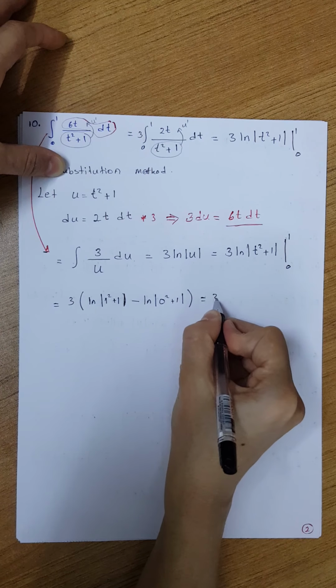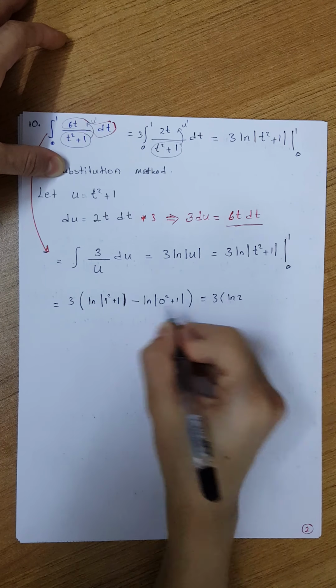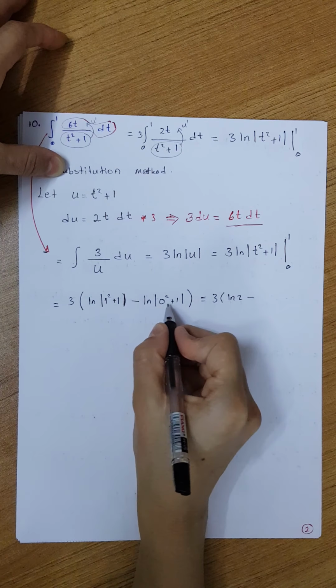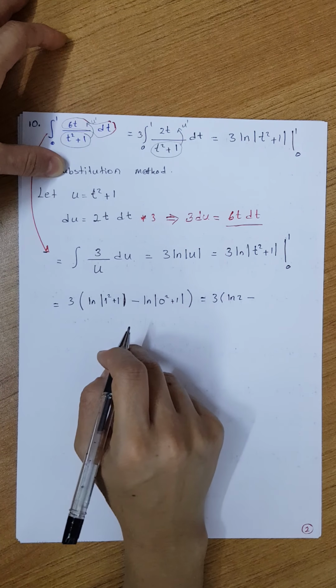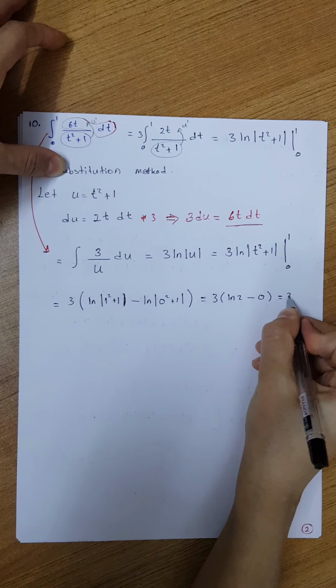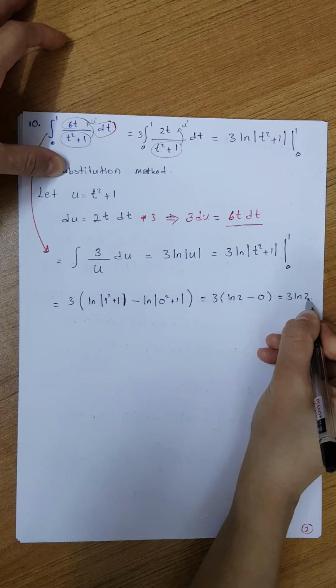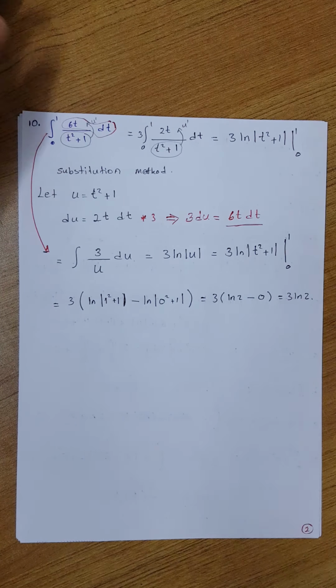That's equal to what? 3 times ln of 2 minus ln of 1, because that 0 will be gone. Ln of 1 is equal to 0. So the result is 3 ln of 2. And you leave it like that because you do not have a calculator for solving it.